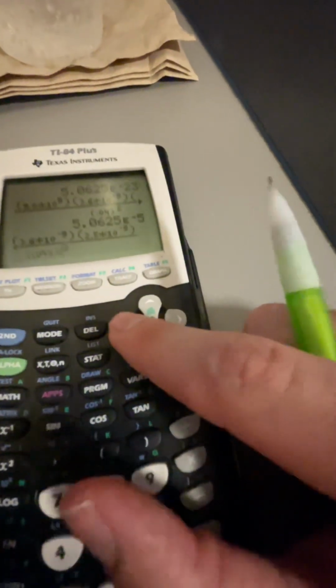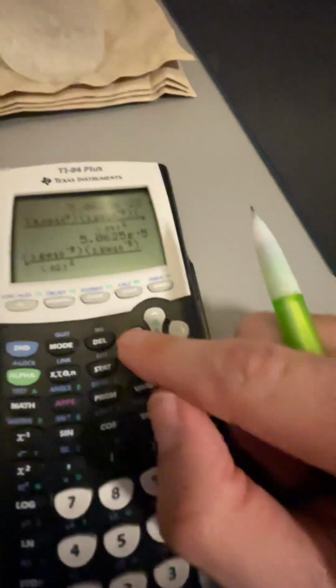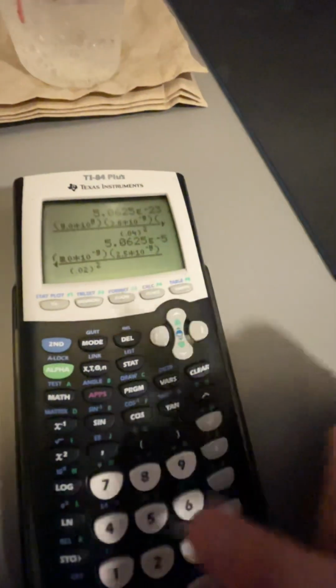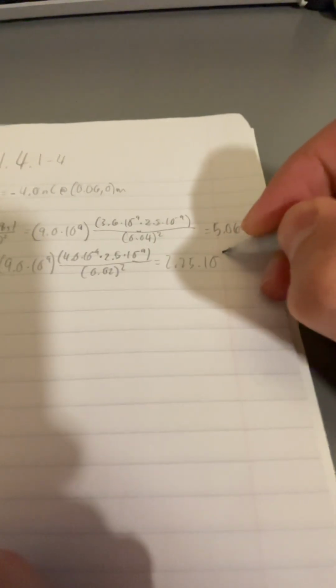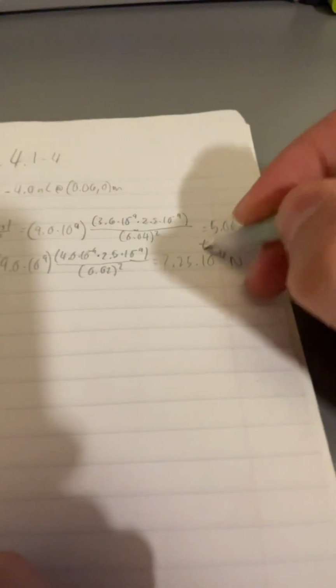All we have to do here is change the distance and the charge, so 3.6 is now 4. We get 2.25 times 10 to the negative 4th newtons.